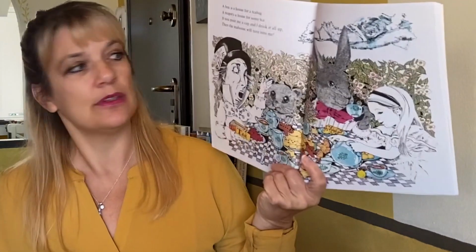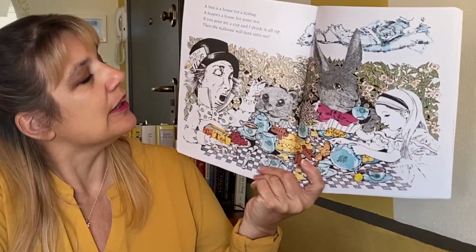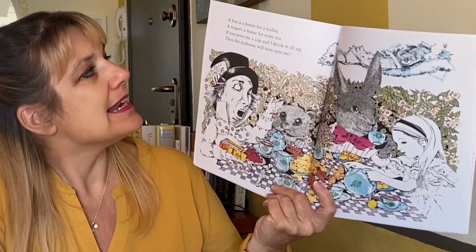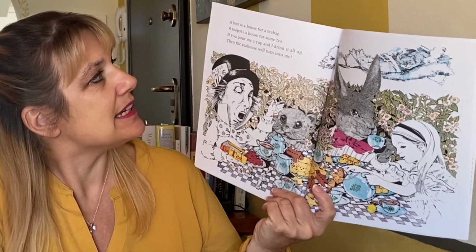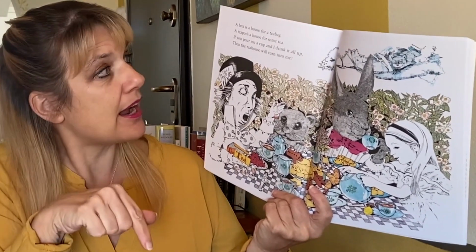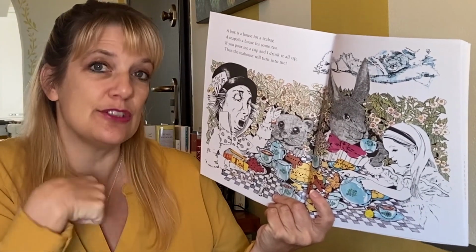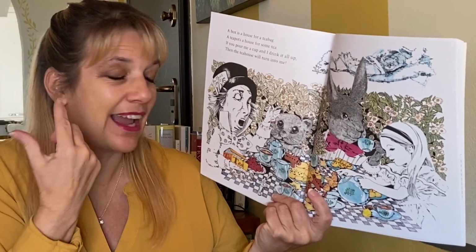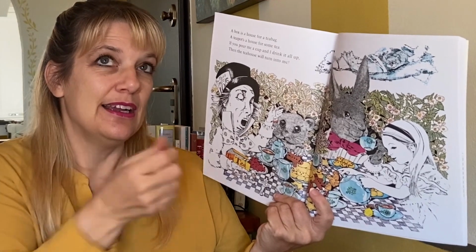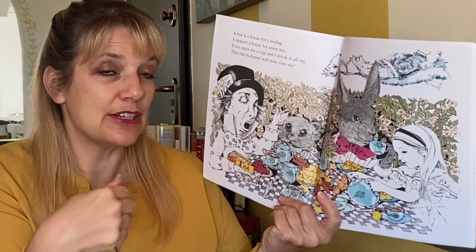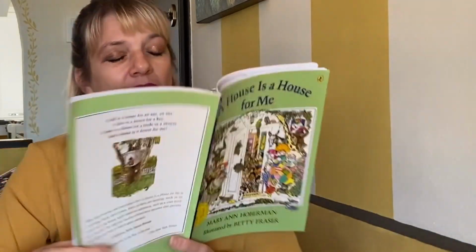And then we get into sort of an Alice in Wonderland spread here. A box is a house for a tea bag. A teapot's a house for some tea. If you pour me a cup and I drink it all up, then the tea house will turn into me. I love the imagination of this. So now the tea house used to be the teapot, but now because I drank the tea, I'm the tea house. I just think that is so imaginative, so inventive.